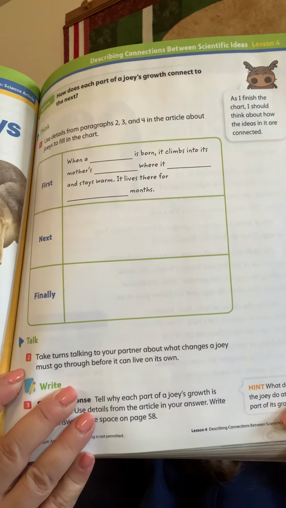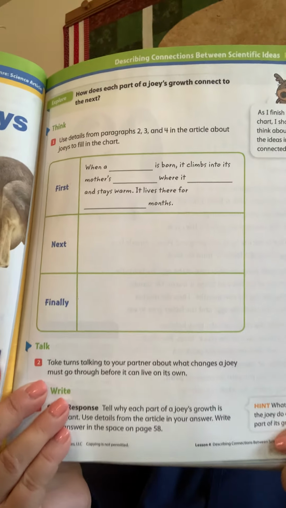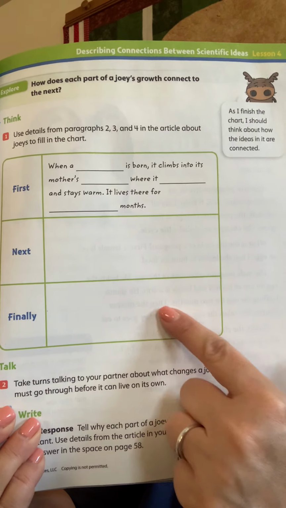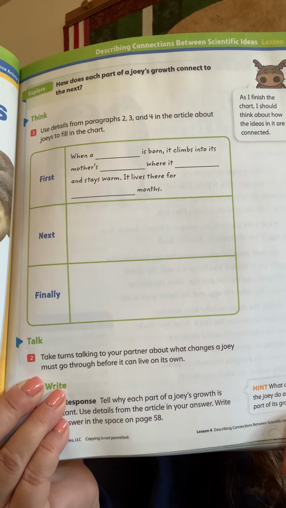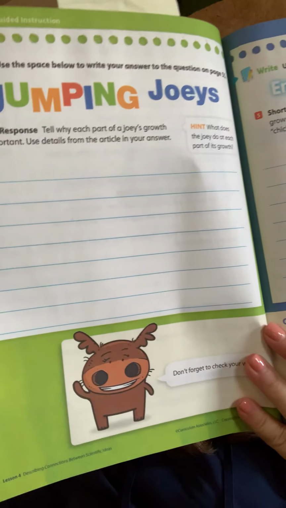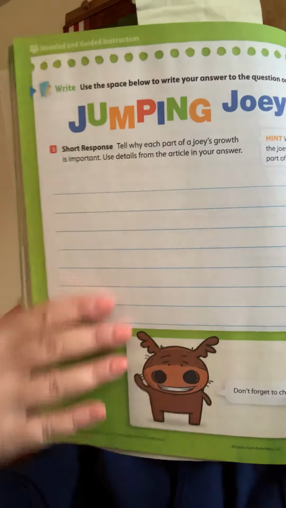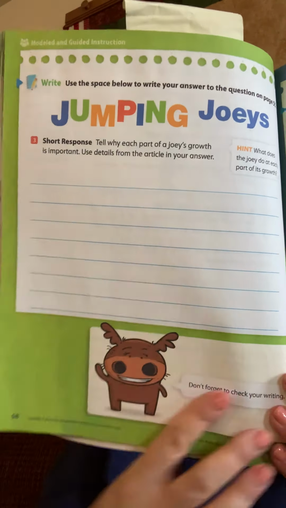And finally, what would you put for finally? If you go back, finally tells us as a sequencing word, we're looking toward the end here. When the joey is big enough, it stays out of the pouch for good. He gets taller and heavier. If you'd like to do the short response part, you're going to flip over to page 58, Jumping Joeys. And you can tell why each part of the joey's growth is important using details from the article, and then share with your classmates.